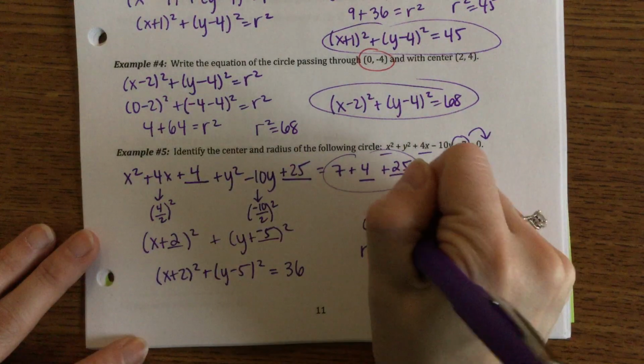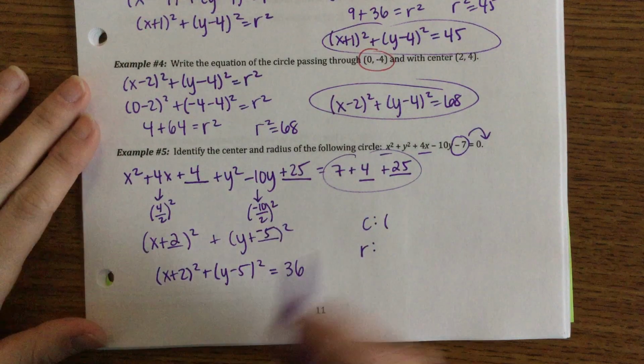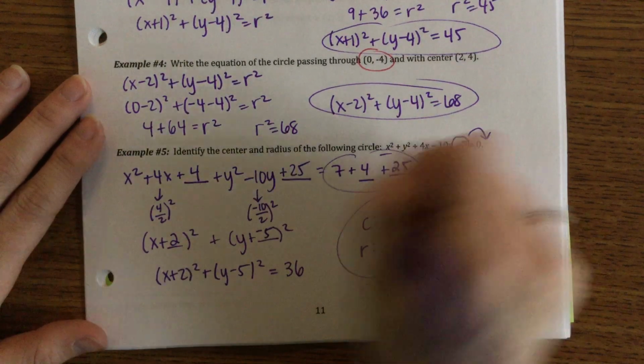Lucas, what is the center? -2, 5. And the radius is 6. Yep.